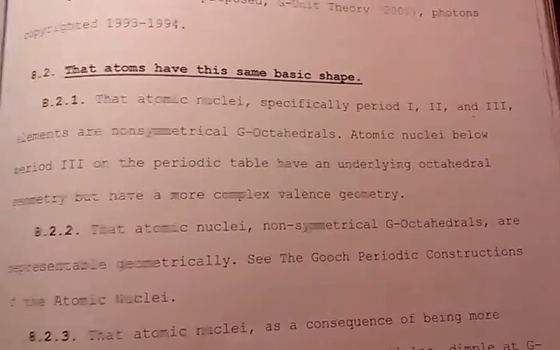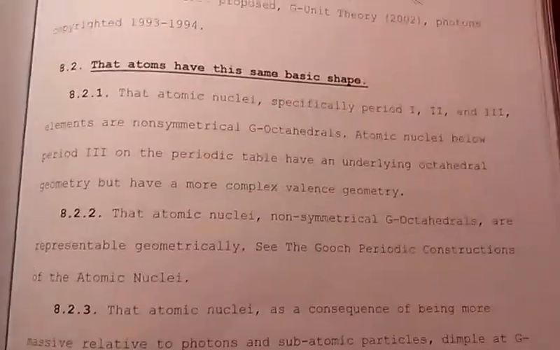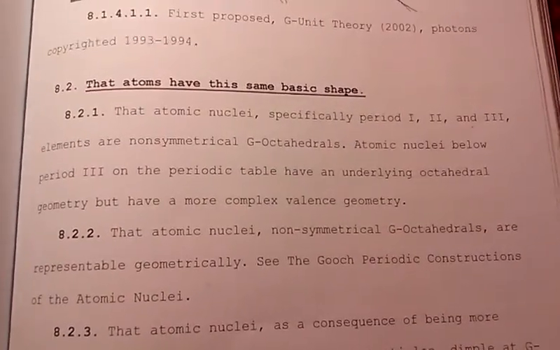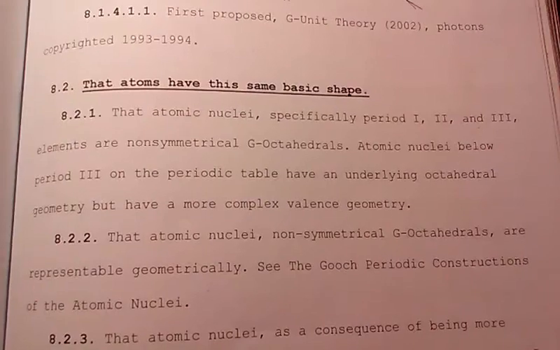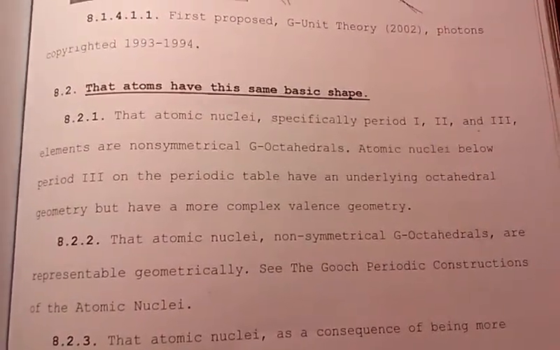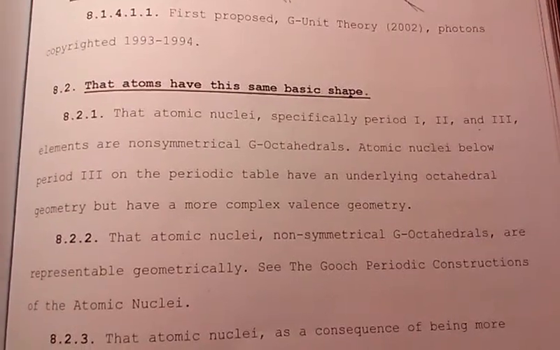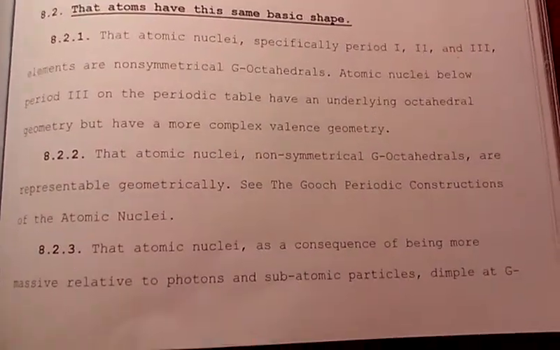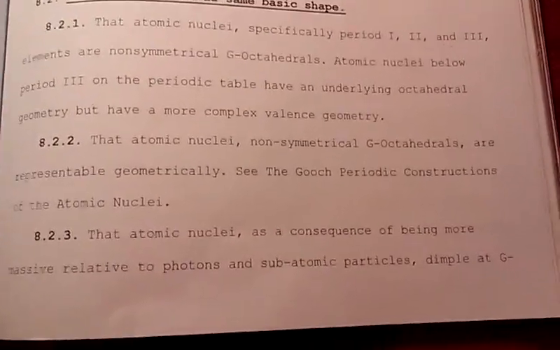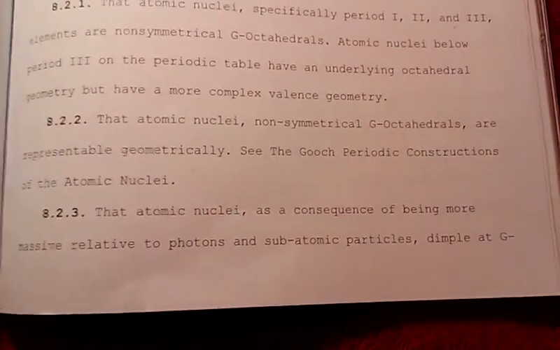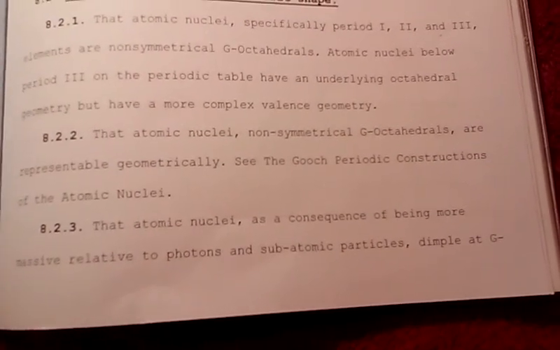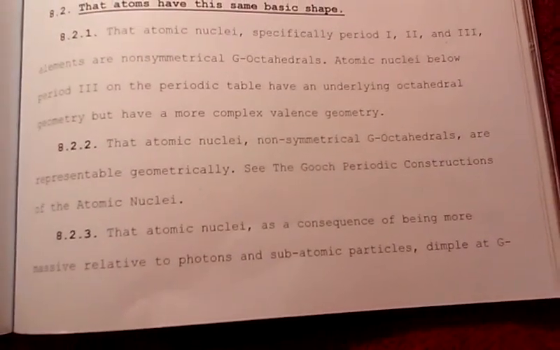That applies for the first three periods, and then as you go on to the fourth and fifth, they have a geometry that's more complex, 18 valence electrons, and then 32 in periods 6 and 7. The atomic nuclei, non-symmetrical gravitational octahedrals, are represented geometrically.